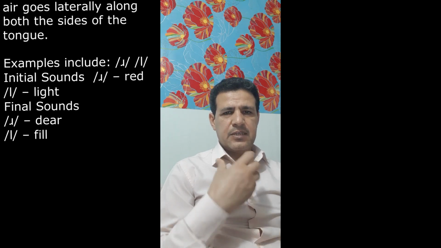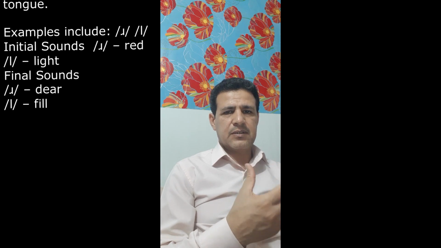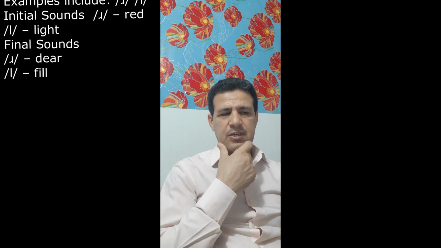If you take the air inside and produce this sound, l, l, and then puff the air outside, you feel that there is a coldness at the sides of the tongue. L, l, you see that at the sides of the tongue there is cold air coming outside.